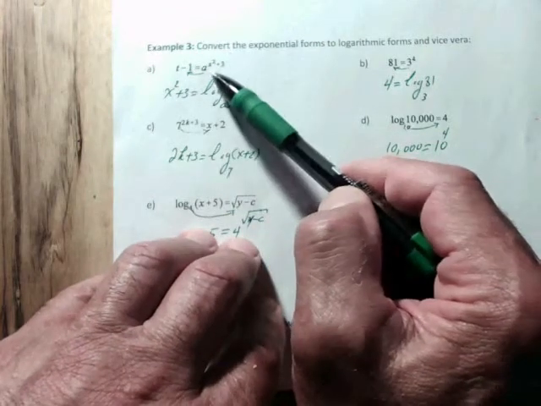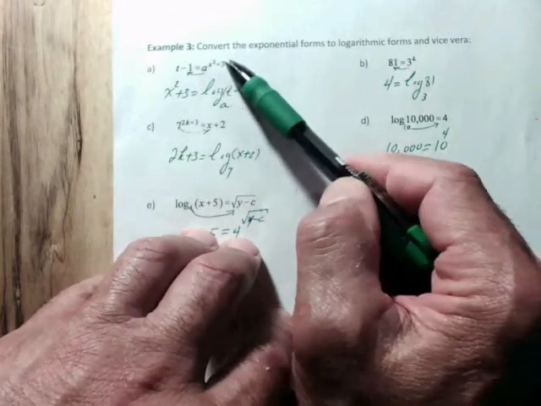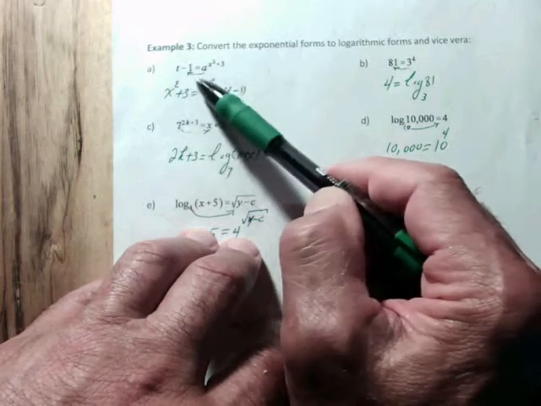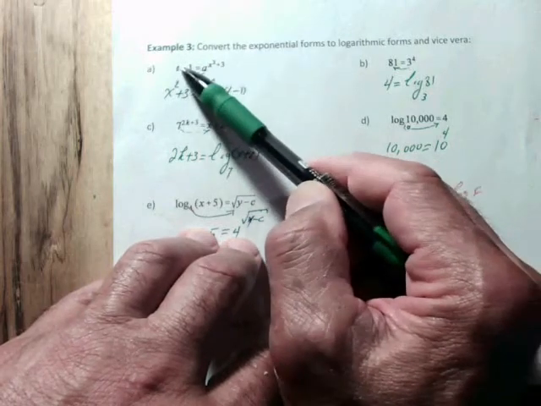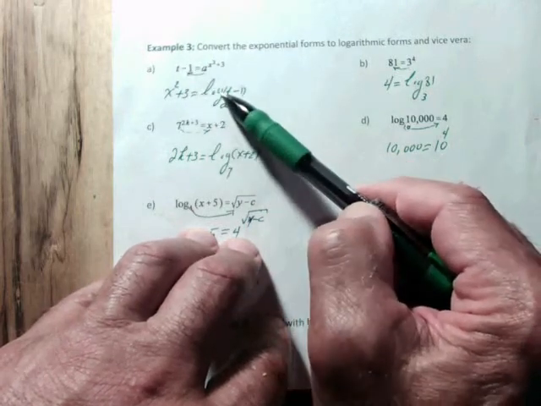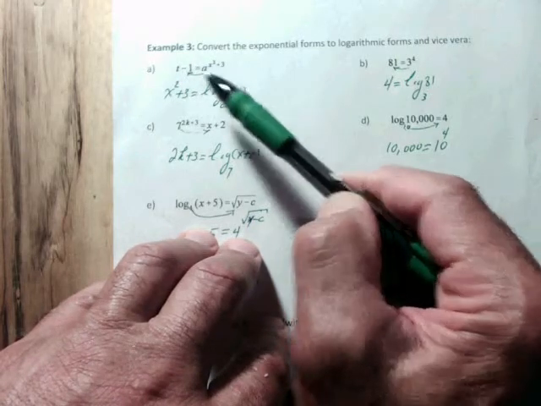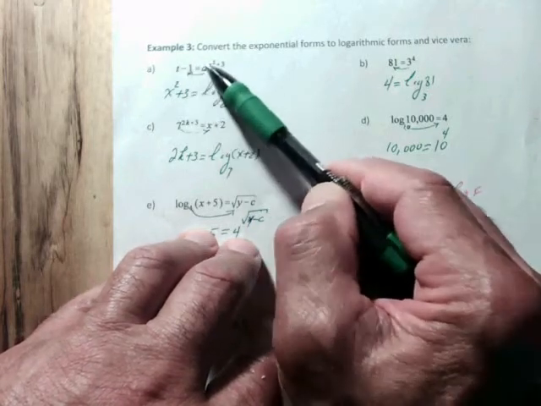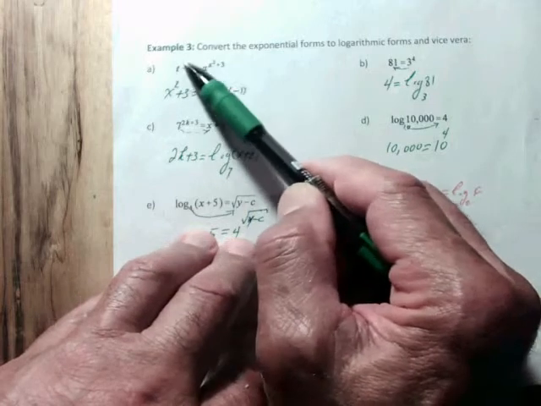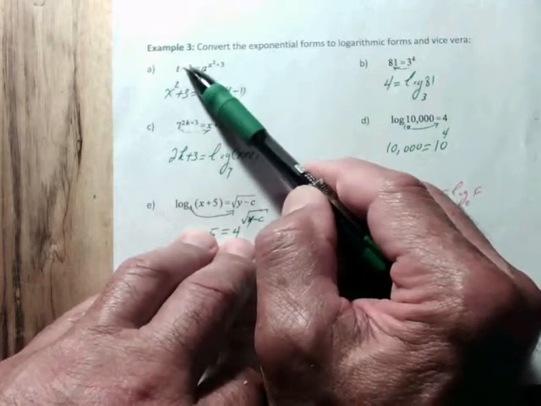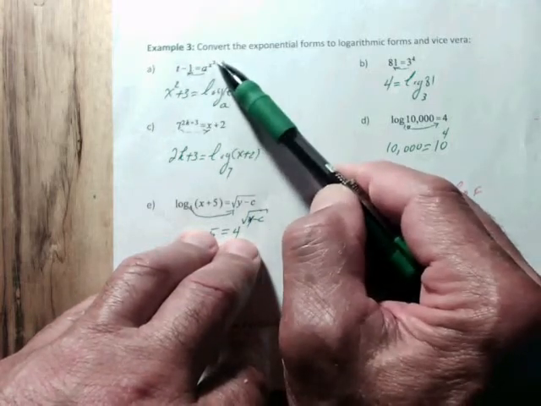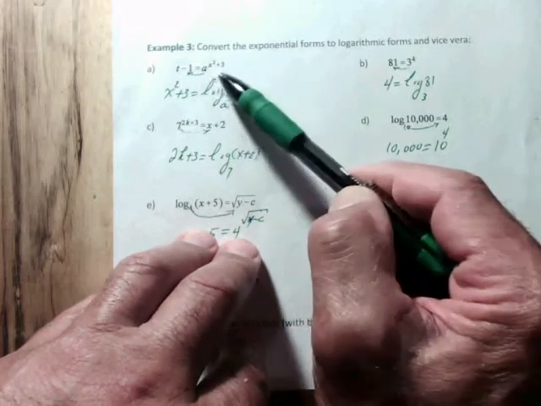To write this in logarithmic, this exponential should be equal to this base to the power of t minus 1. The point is which one of these two comes first. Now this one has come first here. Now if I want this one to come first, then I use logarithm, log base a.